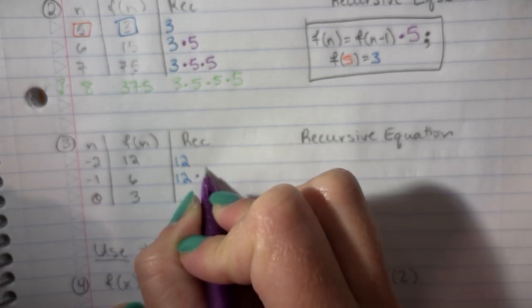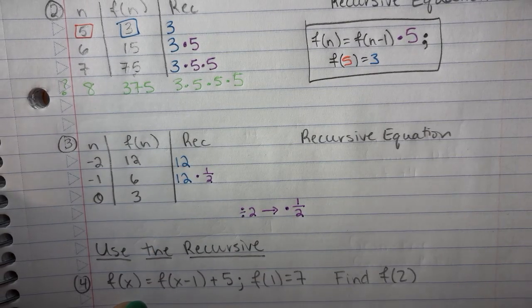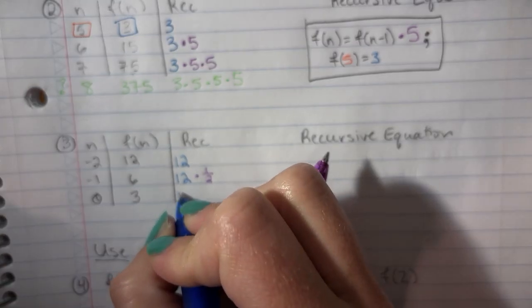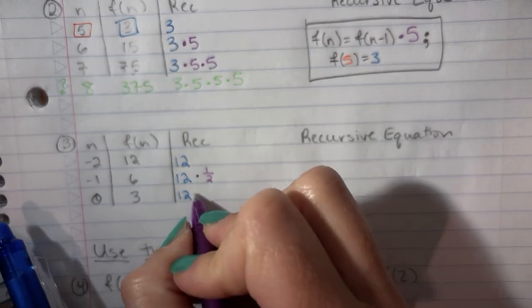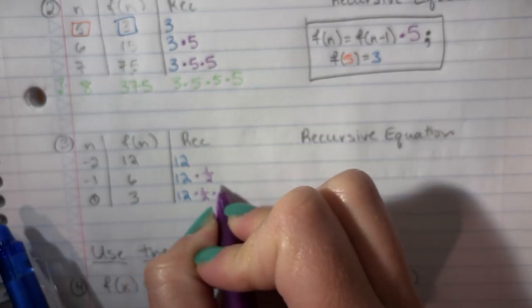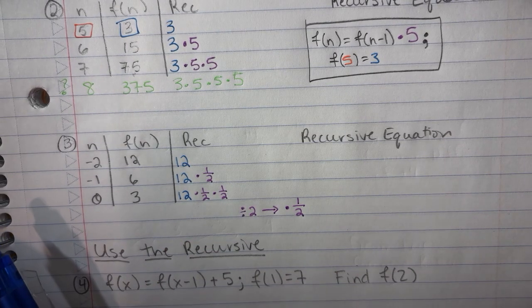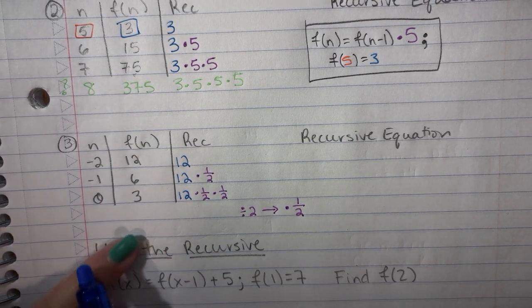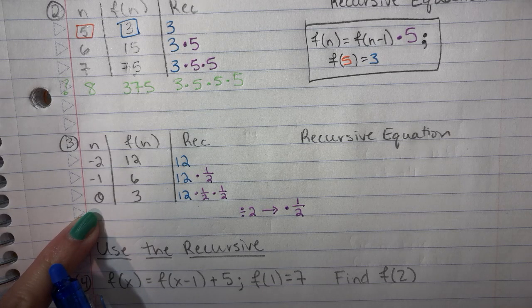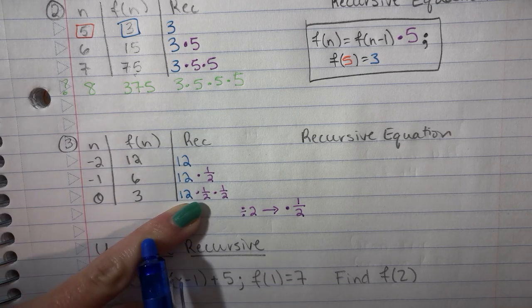So really we're times-ing by 1/2. And that means in the 3rd row here, we would have 12 times 1/2 2 times. And if you wanted to figure out the 4th row here, you would just times by 1/2 again.